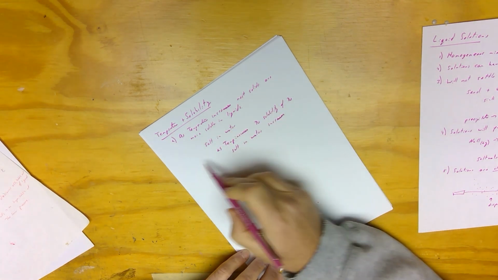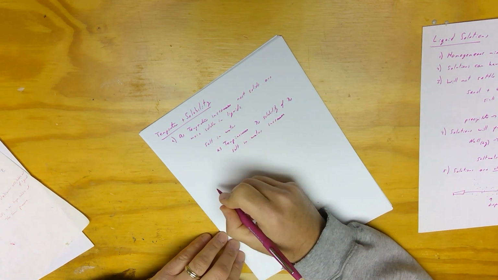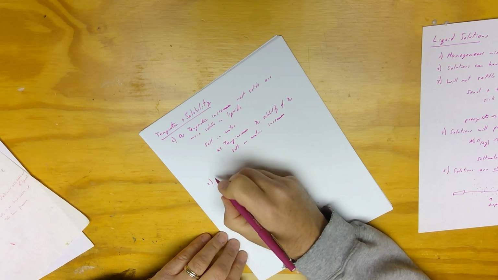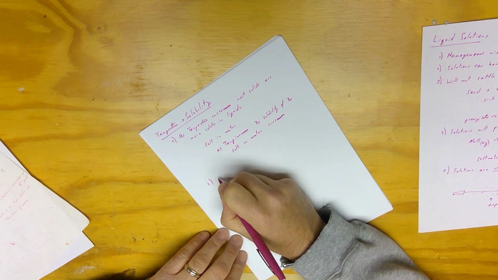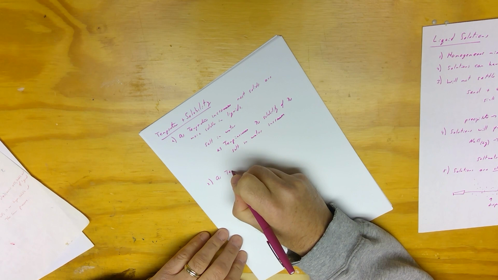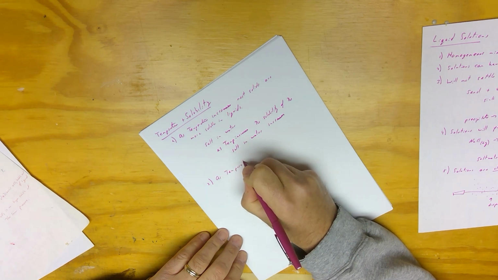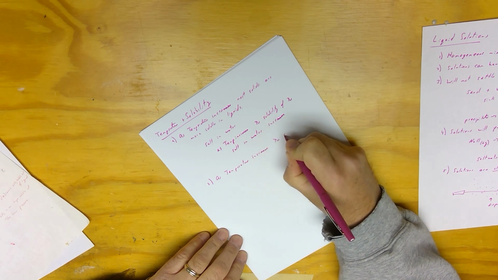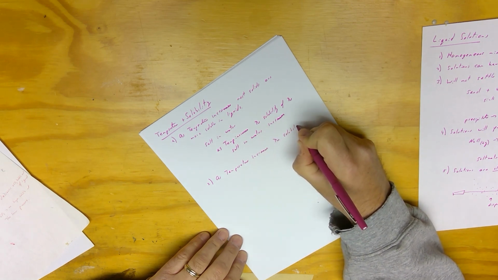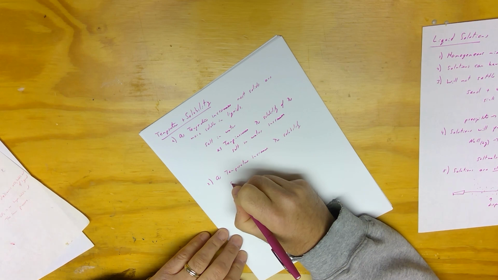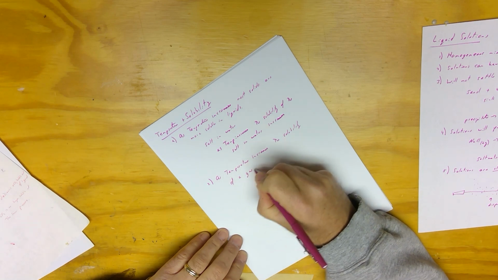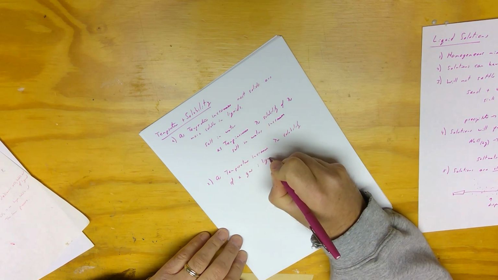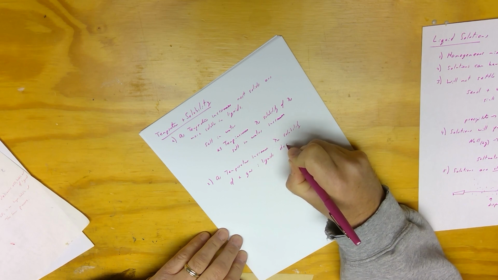Right? And this is true of most substances. Now, gases are a little bit different. As temperature increases, the solubility of a gas in liquids decreases.